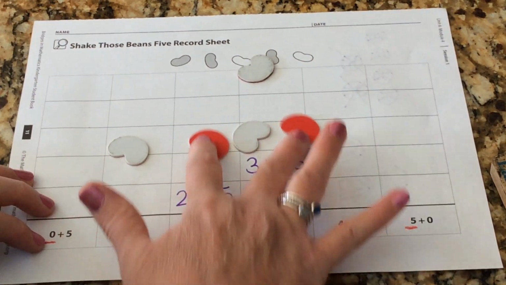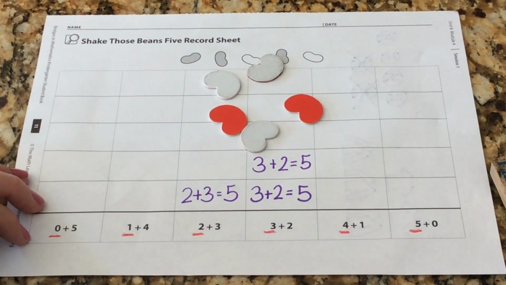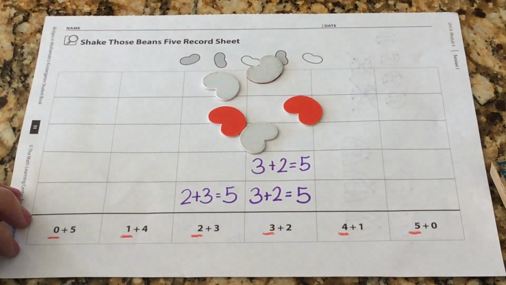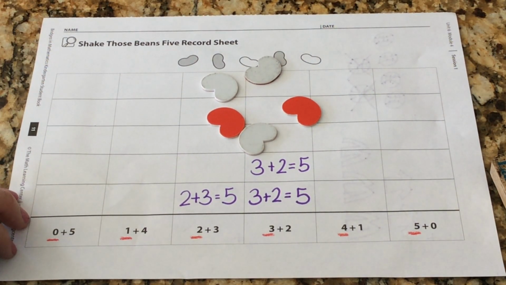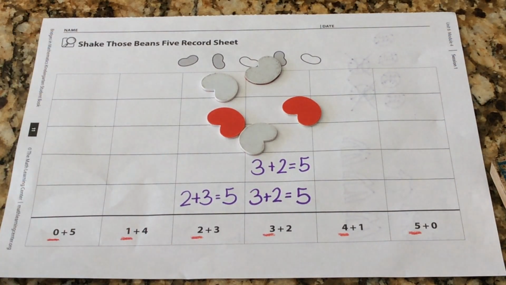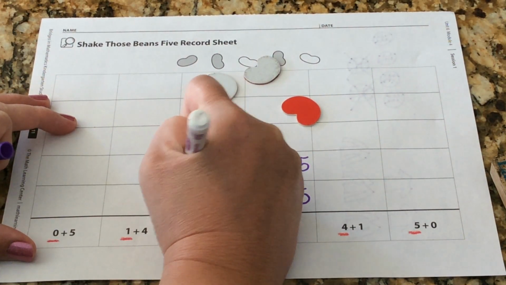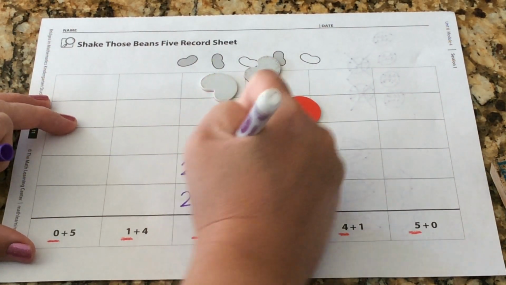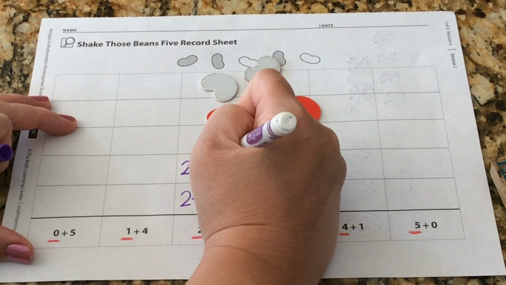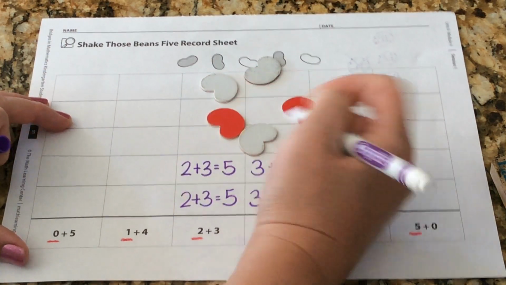All right, there's my beans. What column should I go to? Look at the red with the little red underline. Yes, it is again. 2 plus 3 equals 5.